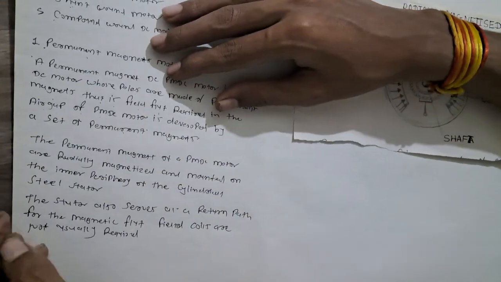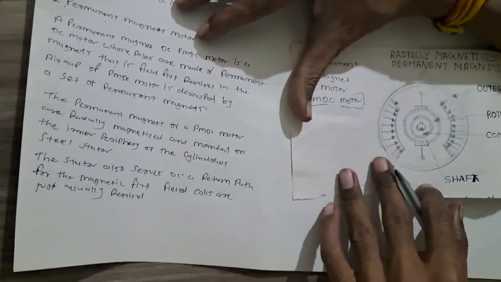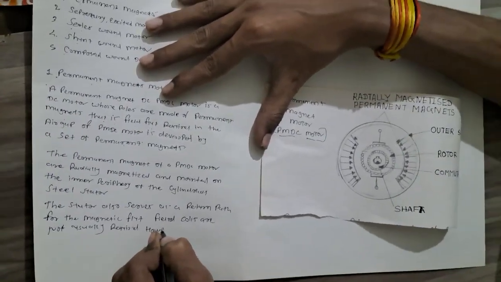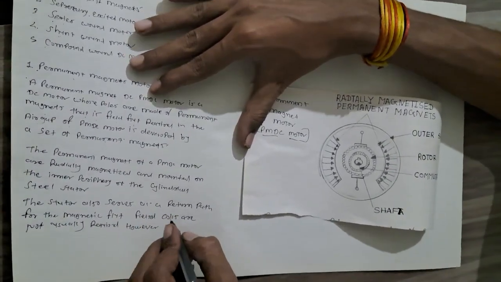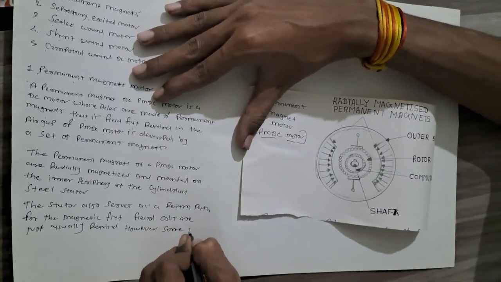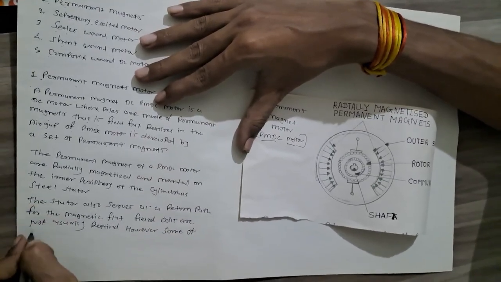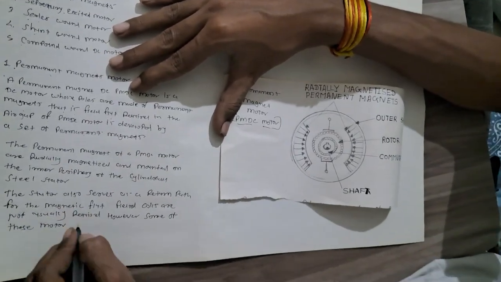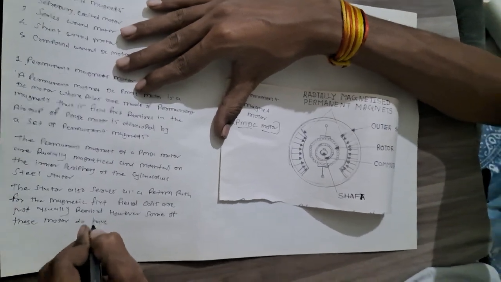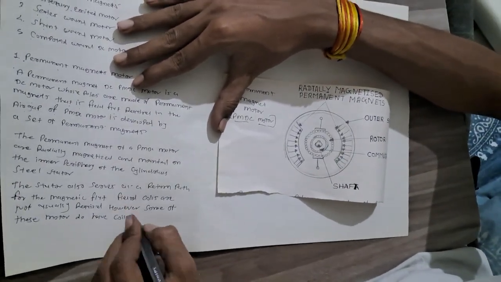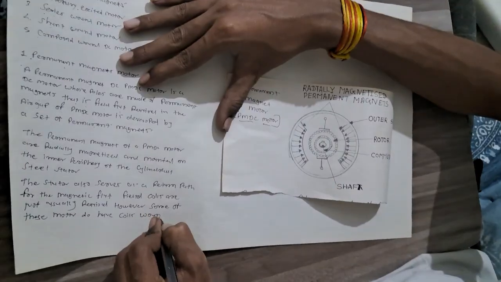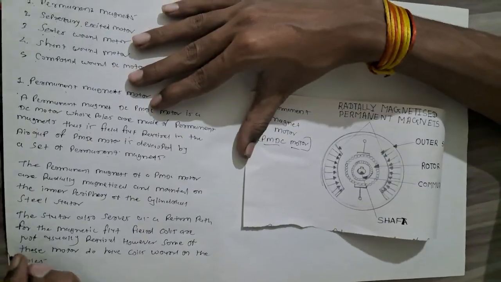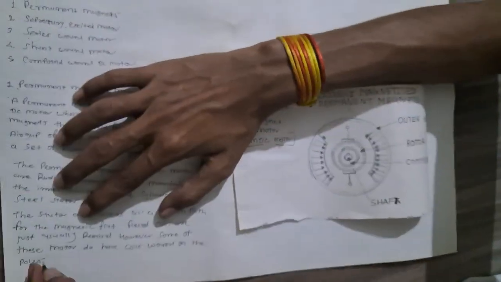However, some of these motors do have coils wound on the poles. Okay.